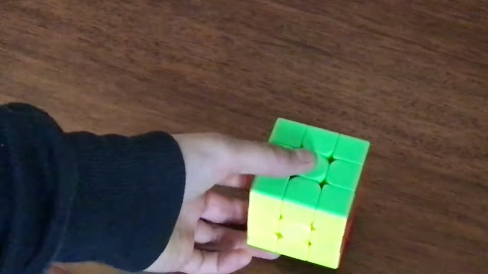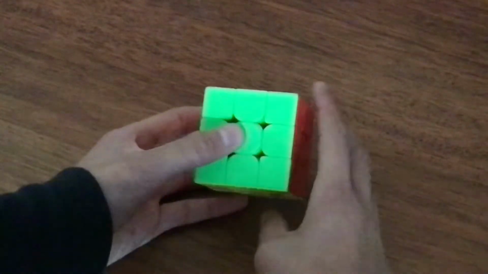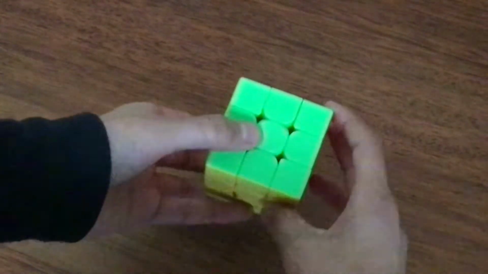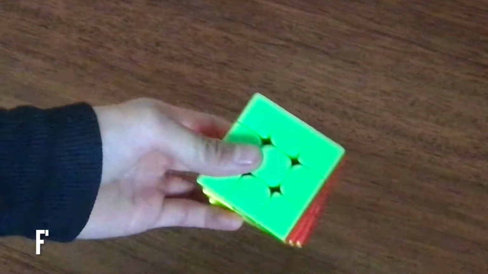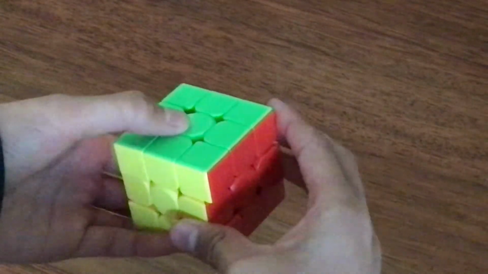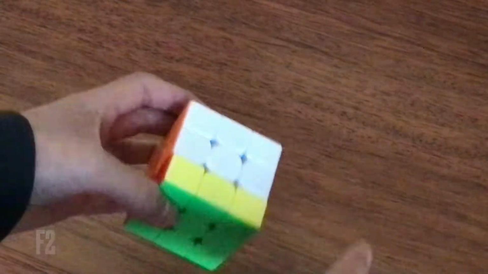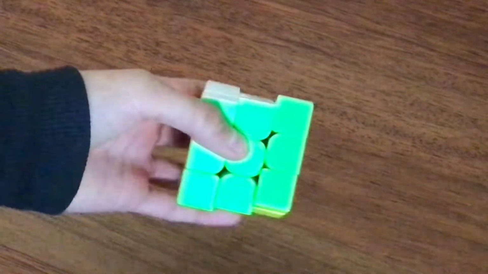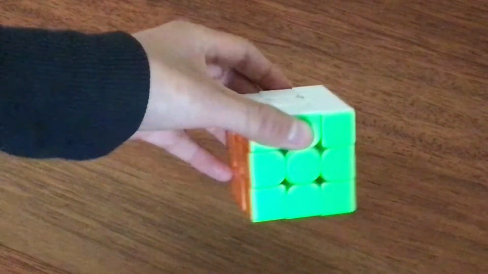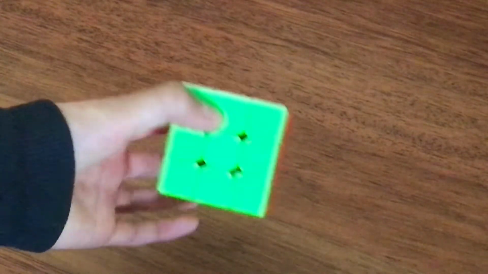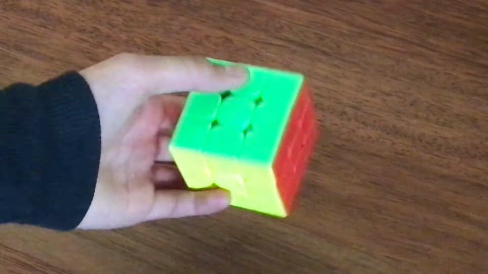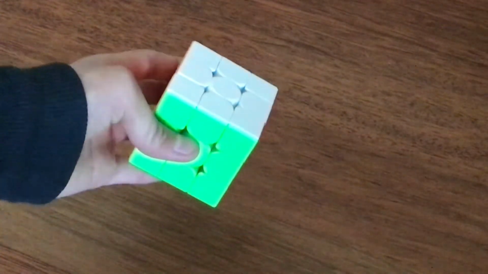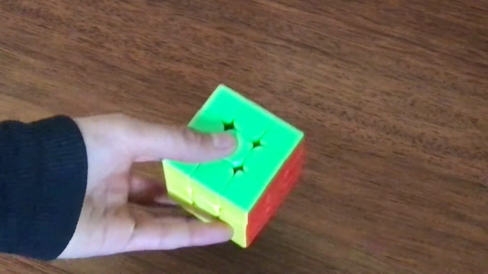So if we have an F, it just means a clockwise turn of the front face. If it's an F prime, then it's an anti-clockwise turn. And if it's F2, then it's going to be a double turn. It's basically the same thing on all 6 of these faces. In scrambling, you would only need to know these 6 basic faces. However, in algorithms, there are some other moves you would need to know.